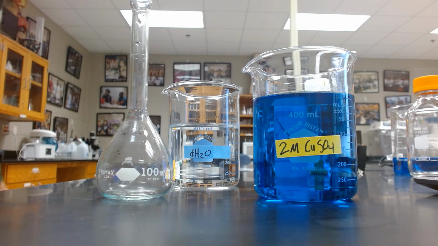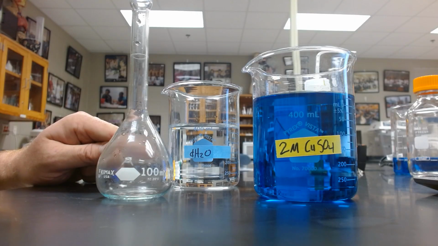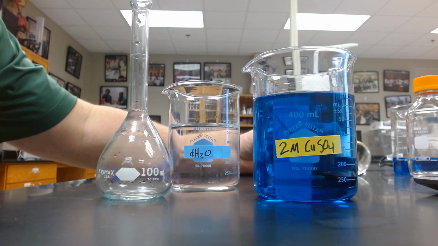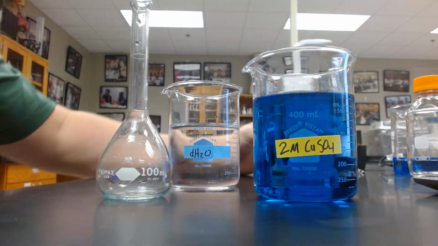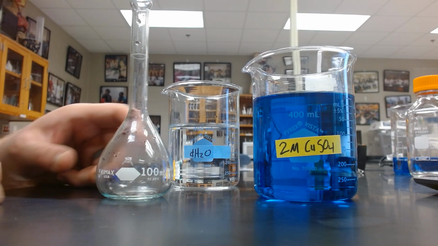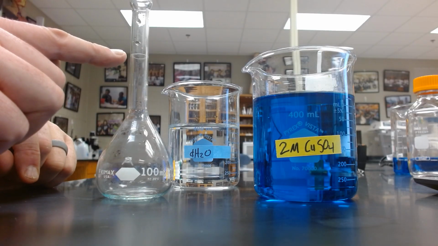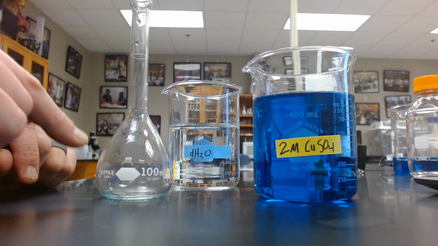All right, so here we have some of our materials, and we are ready to get started. We have our stock solution, 2 molar copper sulfate. We have some distilled water. We also have some distilled water in a wash bottle. And then we have our volumetric flask. The reason this is an effective tool is because the whole purpose of this entire vessel is to measure at this graduation mark here, which is 100 milliliters.